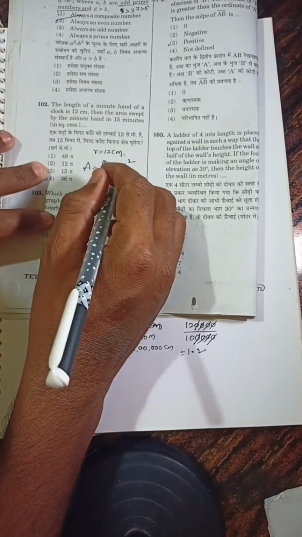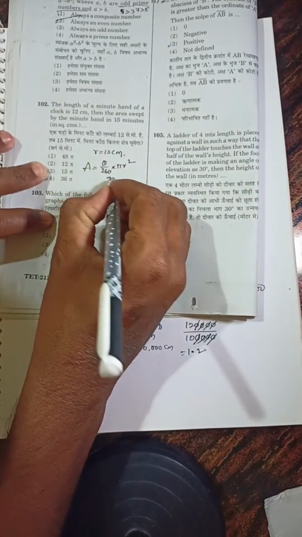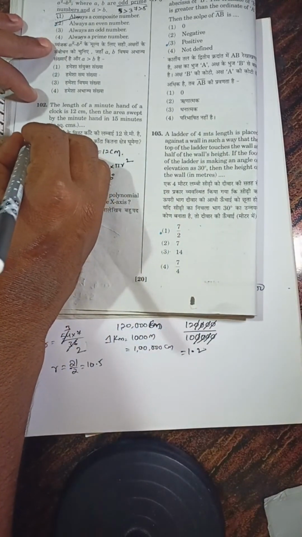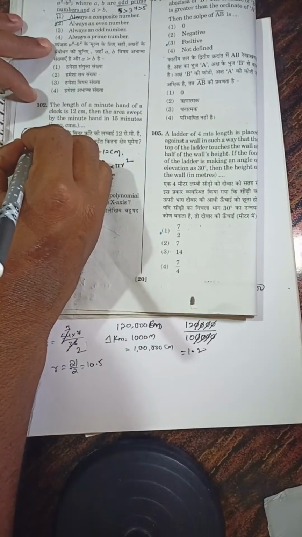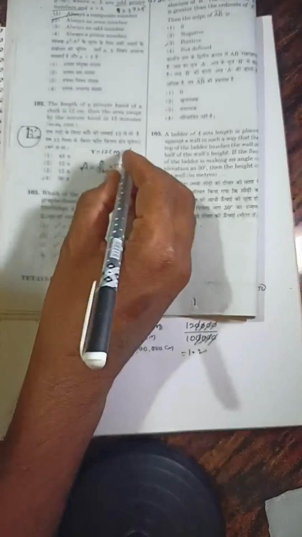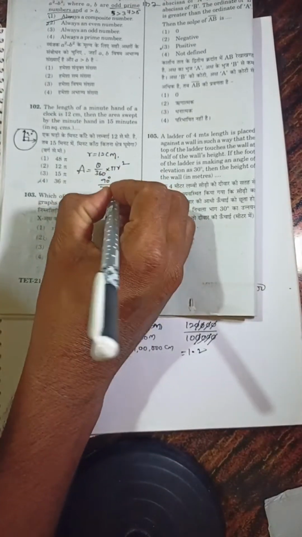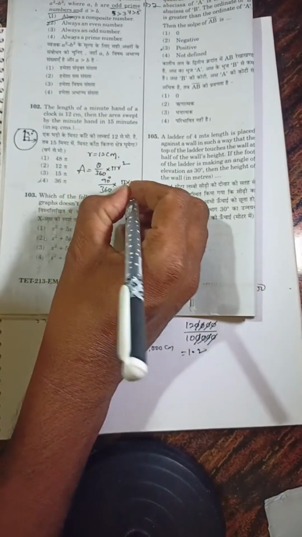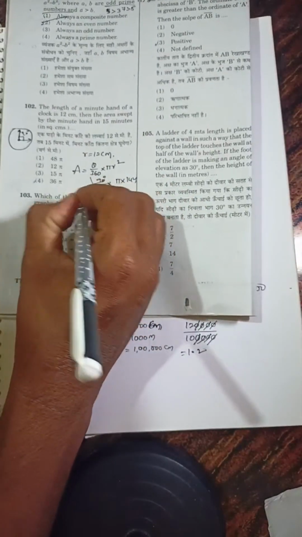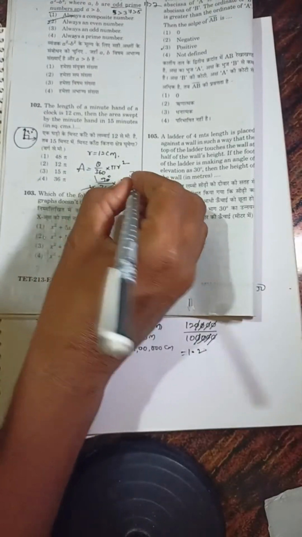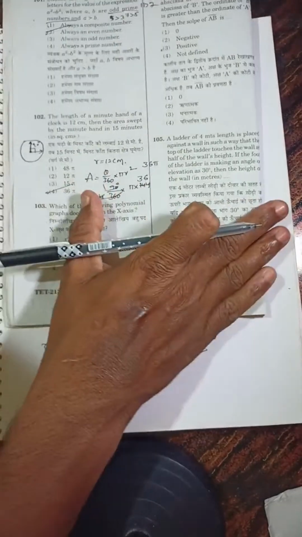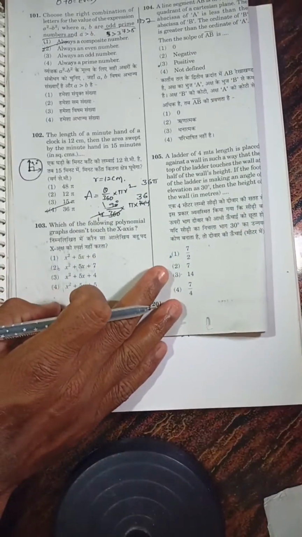The angle for 15 minutes is exactly 90 degrees. So 90 by 360 into pi into radius square, 12 into 12 is 144. 9 ones are 9, 4 ones are 4. 4 threes are 12, 4 sixes are 24. So we are going to get the answer 36 pi.